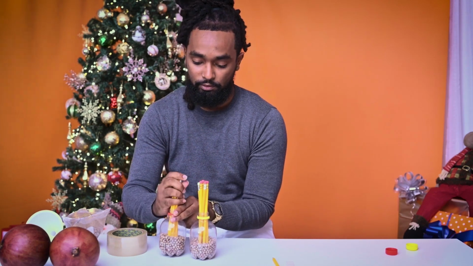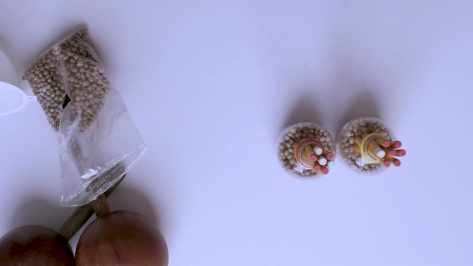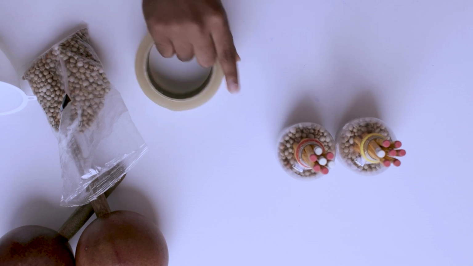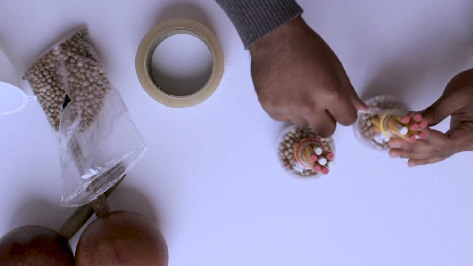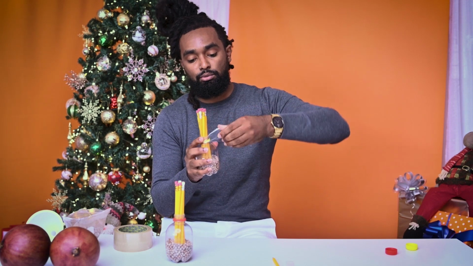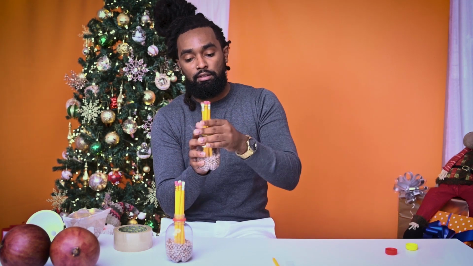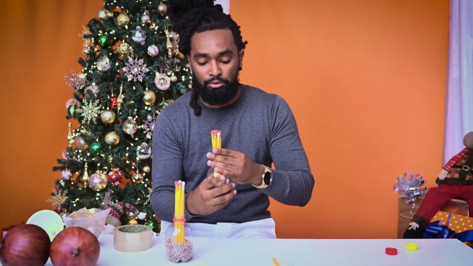And to secure this, use the tape and you tape around the head of the bottle so the pencils won't move and the seeds will not come out.